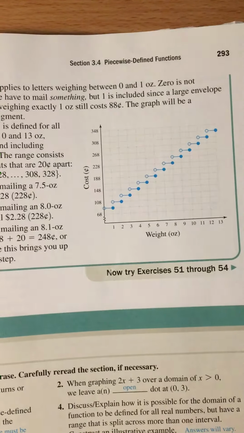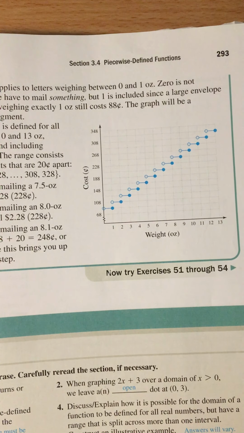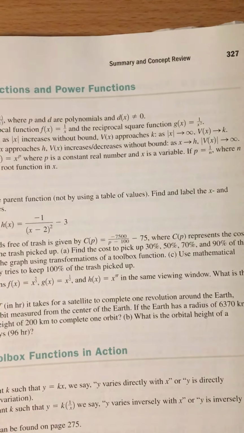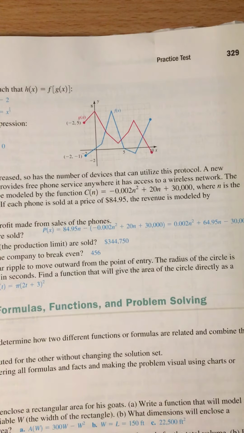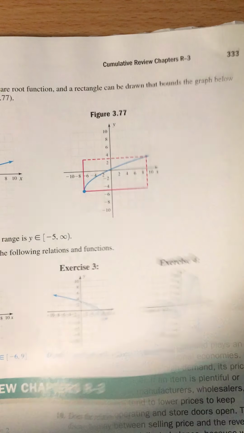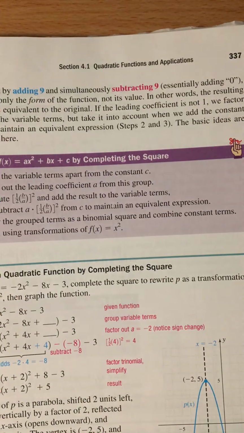Okay, so now let's move on to chapter 4. Chapter 4 is on polynomial and rational functions. So we are going to do section 4-1, 4-3, and 4-5. Now 4-5 is in conjunction with section 3-2, or part of 3-2. So I'm going to refer back to that.